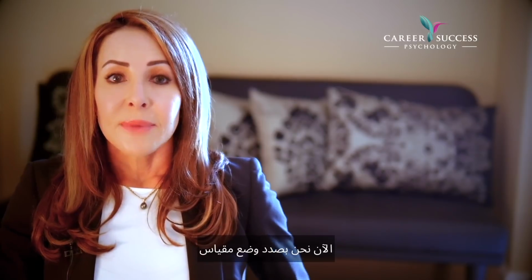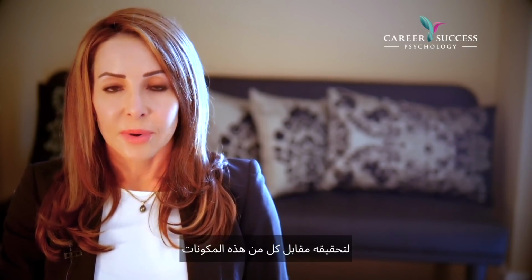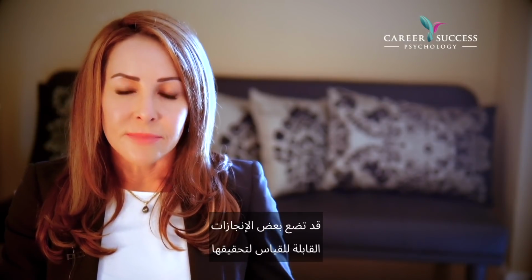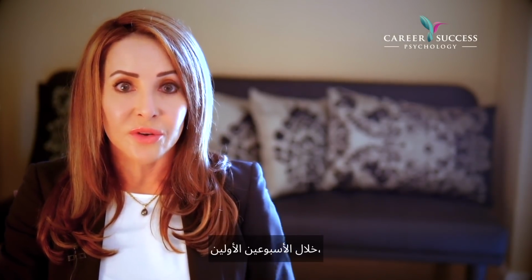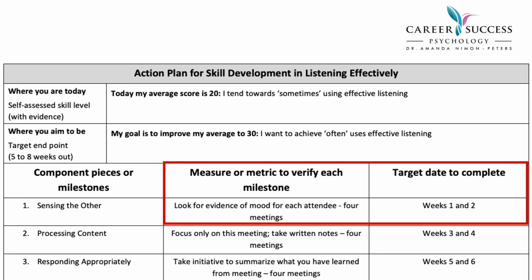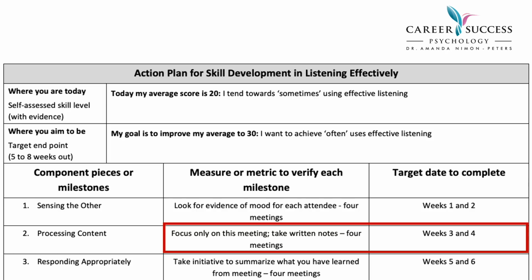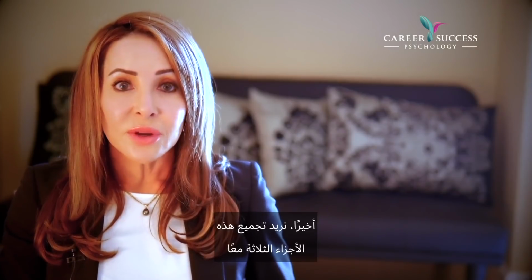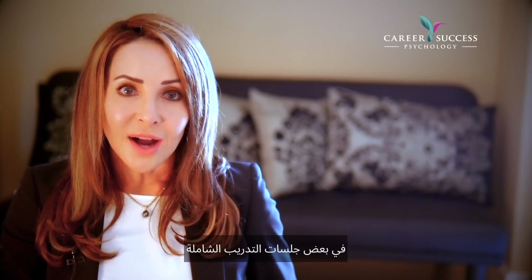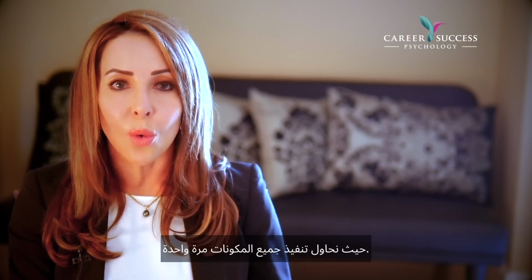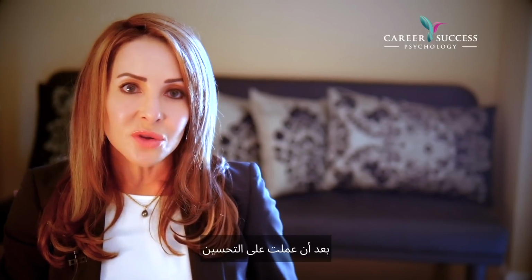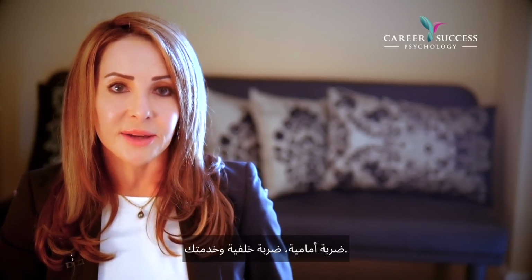Now we're going to set a measure to achieve against each of these components, and finally a time frame for achieving each milestone. So for example, you might set some measurable milestone to achieve within the first 2 weeks, another in the following 2 weeks, and another in the 2 weeks after that. Lastly, we want to bring these 3 pieces together into some overall practice sessions in which we attempt to perform all components at once, a bit like having a few practice rounds of tennis after you've worked on improving your forehand, your backhand, and your serve.